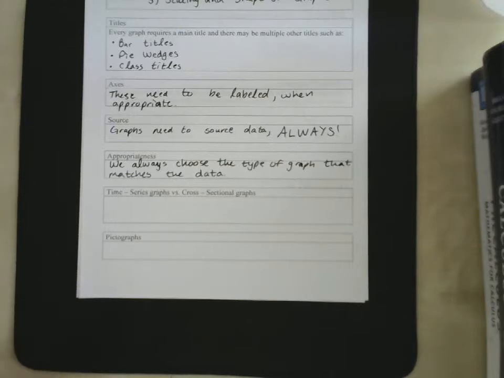So we want to talk about two different types of graphs that you can see: time series graphs versus cross-sectional graphs. So knowing the distinction between these will allow you to pick the proper graph.